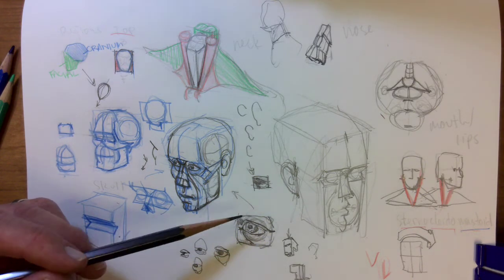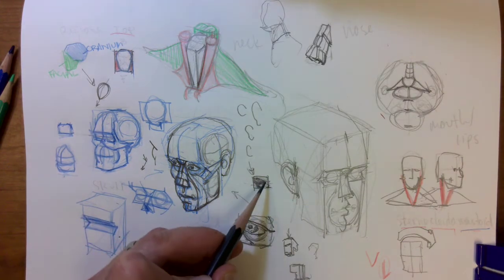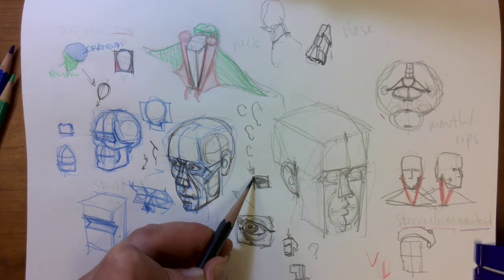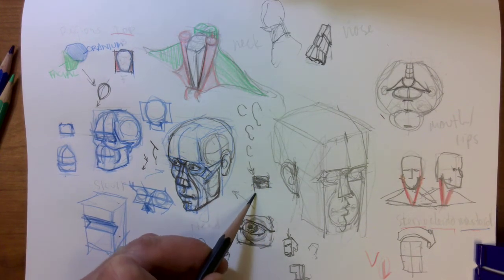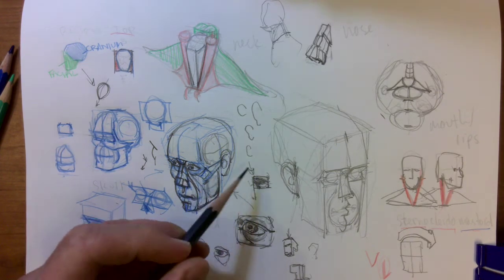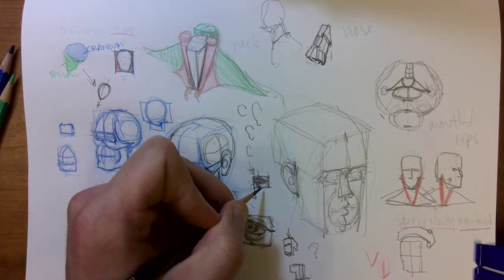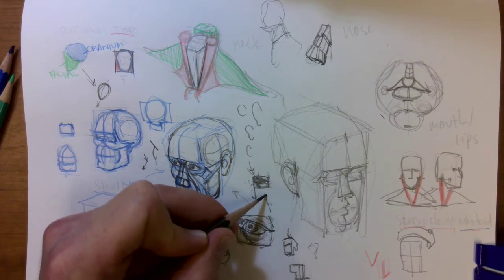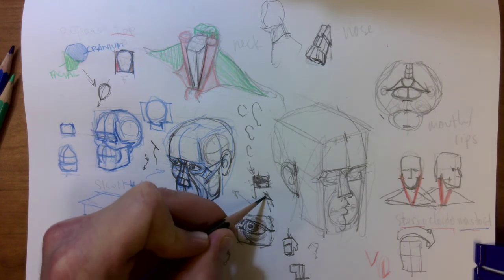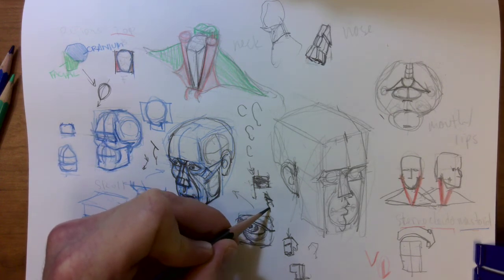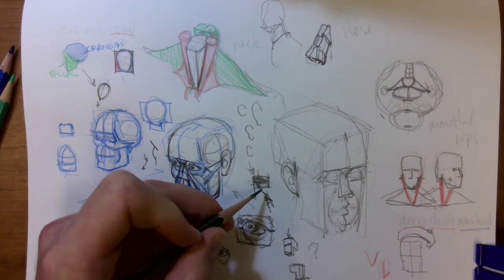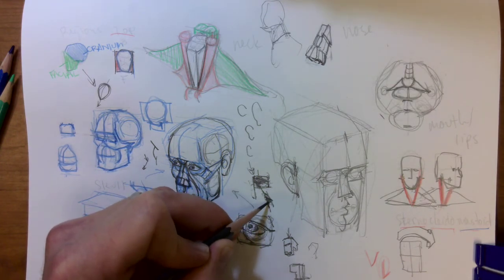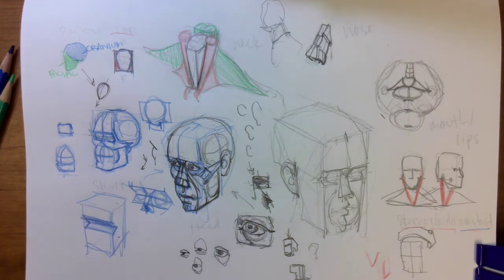This is getting into value, but if light's hitting here and we look at that from the side, we have upper lid, eyeball, lower lid, but if the light's catching here, that's going to be in shadow.